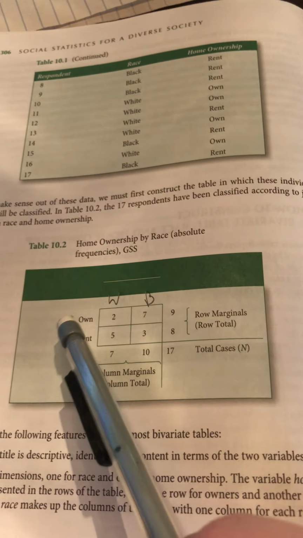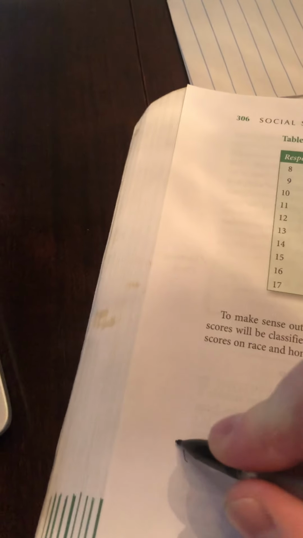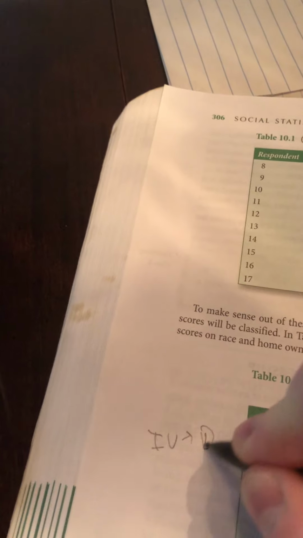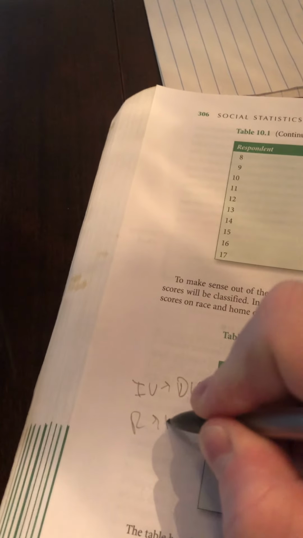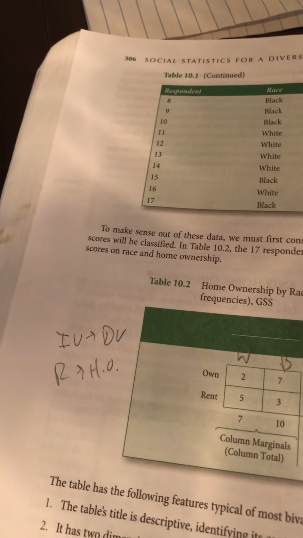This is owner, rent, home. And generally what you're looking at is an independent variable predicting a dependent, right? And your independent variable is race, predicting home ownership. Okay? So I think the cells are pretty clear.